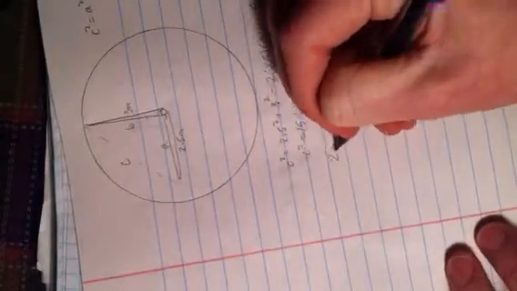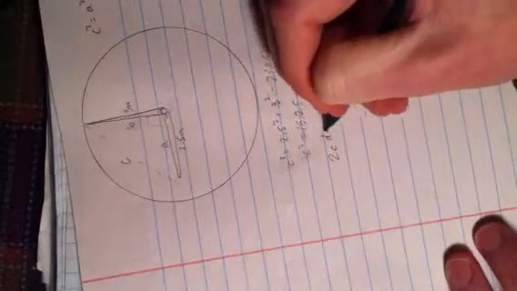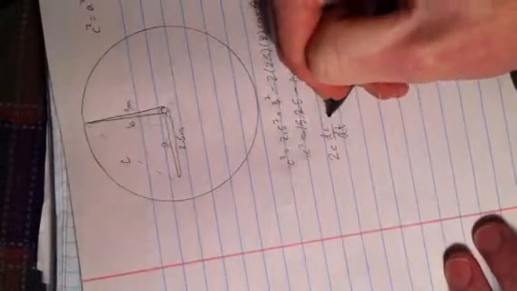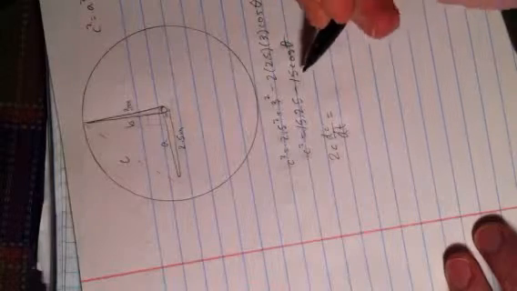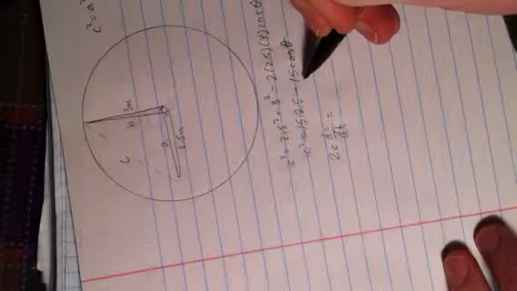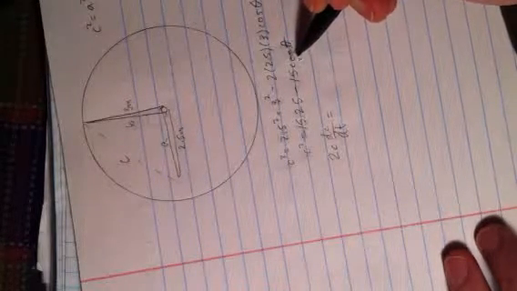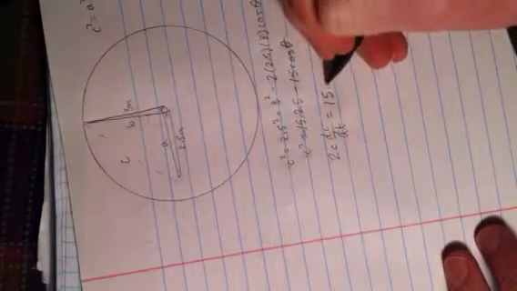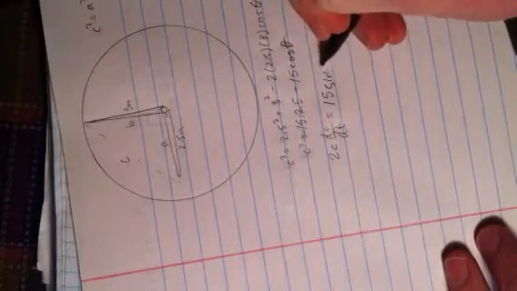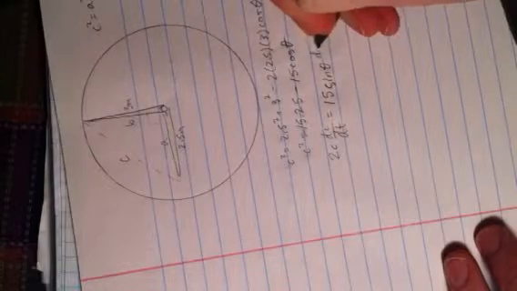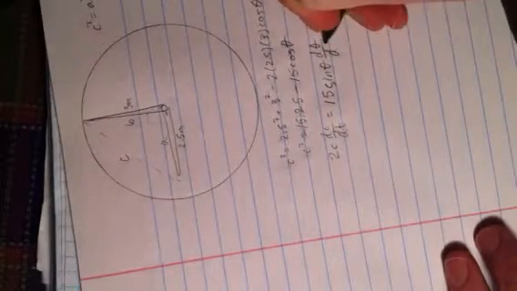So we get 2c by dc dt equals, that would be 0. Negative 15 by negative sine, so it just becomes 15 sine theta by d theta dt.